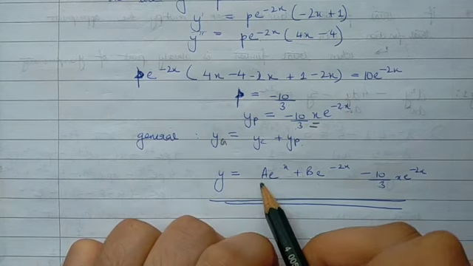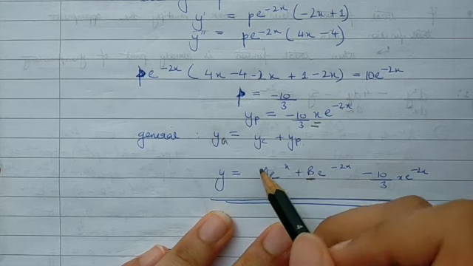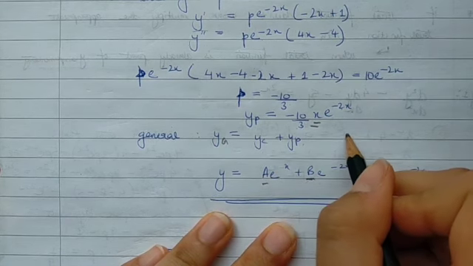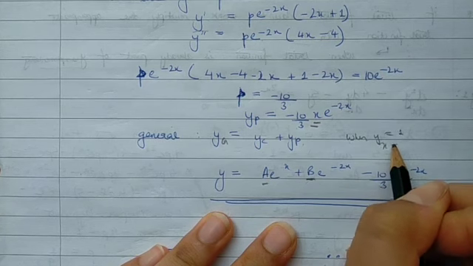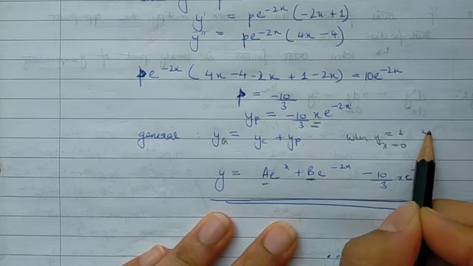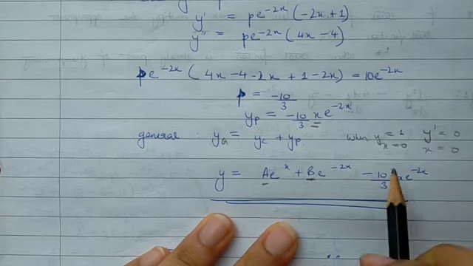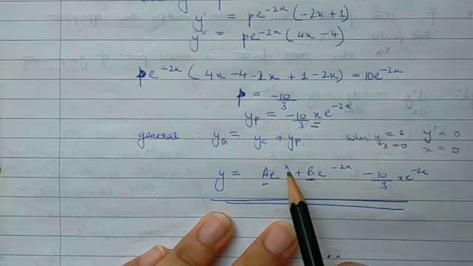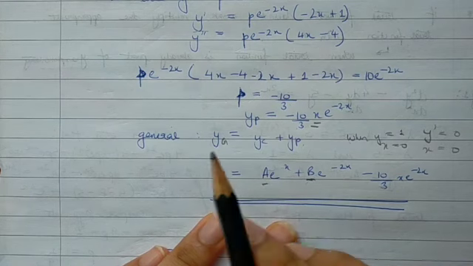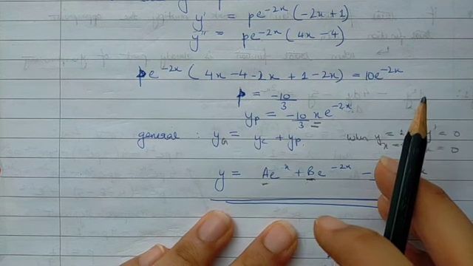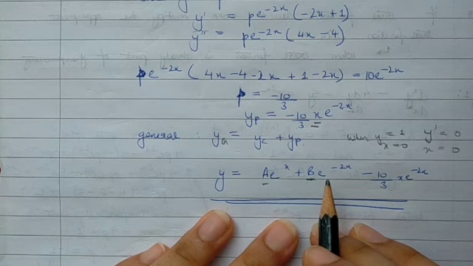And then again, a and b are constants, and usually in questions sometimes they give you conditions such as when y equals 1, x equals 0, and when y derivative equals 0, x equals 0, or something along those lines, and then all you have to do is substitute into them and solve simultaneously for a and b. But that is just an additional thing that they do in the exams usually, but it's very simple. I don't think it should be a problem.